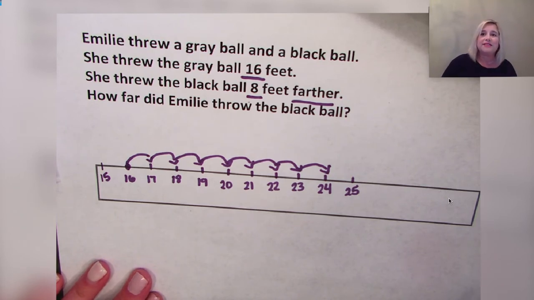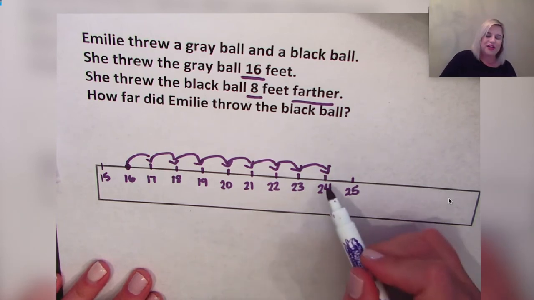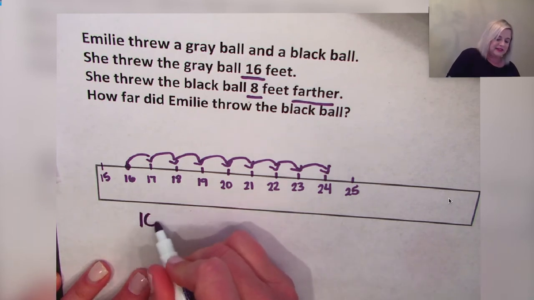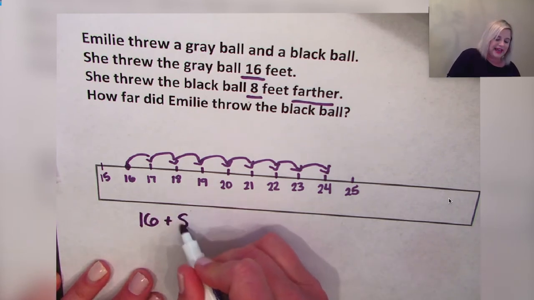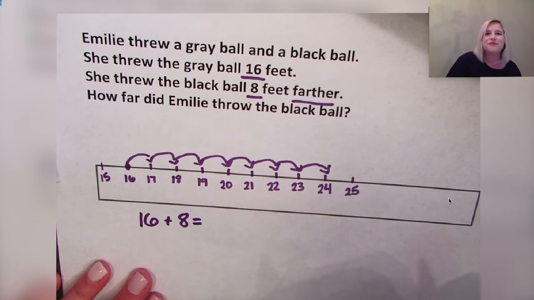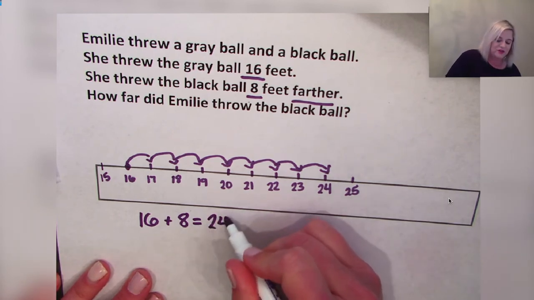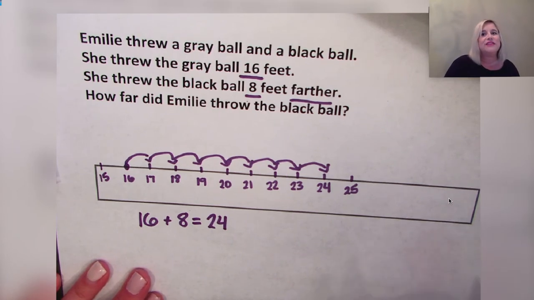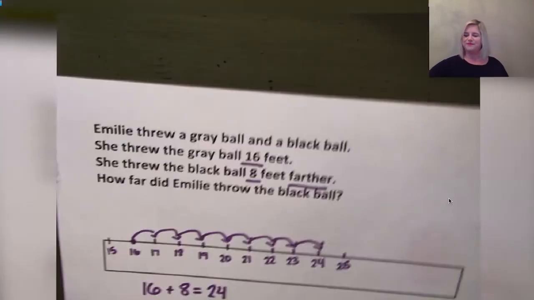So where did we end up? Very good, 24 feet. So go ahead and write your equation to match the model. We did 16 plus 8 equals, very good, 24. I do believe we are all getting the hang of this. Now, let's do our next one and figure out how tall Tyler is.